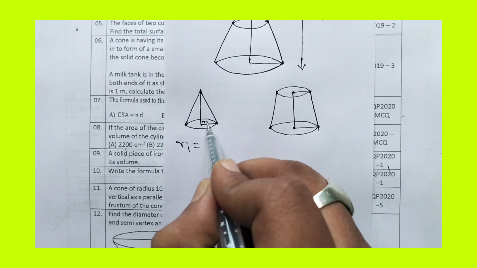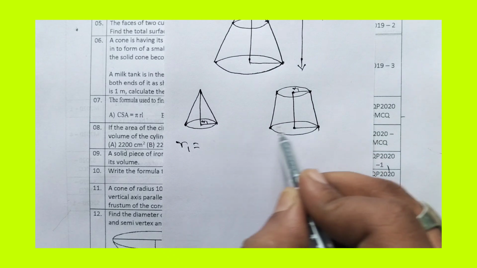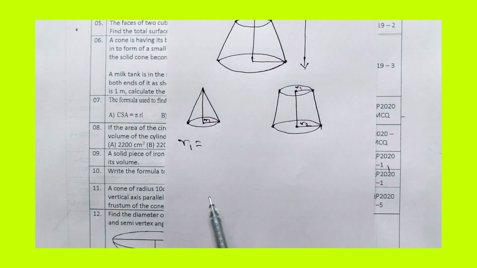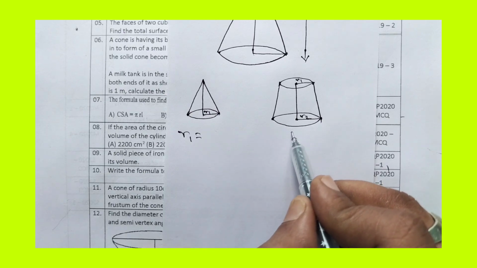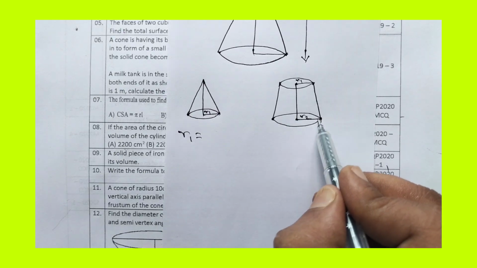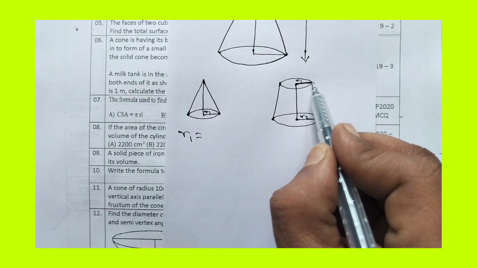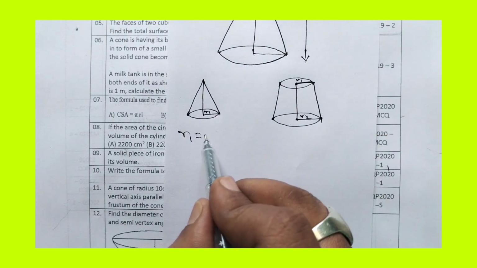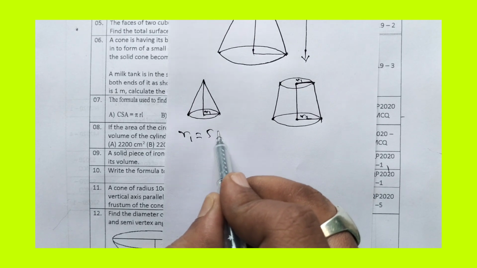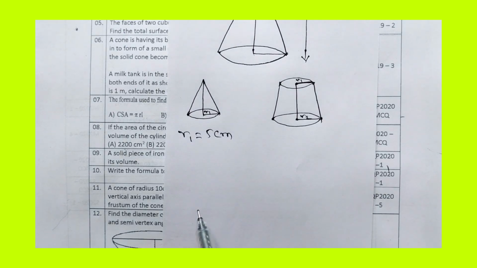ನೋಡಿ, ಇದು R1, ಇದು R1, ಇದು R2. ಸೊ ಈಗ ಲಿಸ್ಟ್ ಮಾಡೋದಾದರೆ R1, ಇದರ R1 ಇದು 10 ಸೆಂಟಿಮೀಟರ್ ಇದ್ದರೆ ಇದು ಇಟ್ ವಿಲ್ ಬಿ 5 ಸೆಂಟಿಮೀಟರ್. ಸೊ ಕಟ್ ಮಿಡ್ ಪಾಯಿಂಟಲ್ಲಿ ಕಟ್ ಆಗ್ತಾ ಇದೆ ಅಂದರೆ ಸೊ ಇಟ್ ಈಸ್ 5 ಸೆಂಟಿಮೀಟರ್. ಸೊ R1 ಈಸ್ ಈಕ್ವಲ್ ಟು 5 ಸೆಂಟಿಮೀಟರ್.